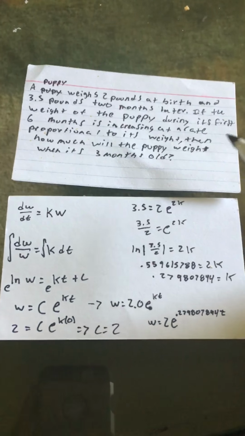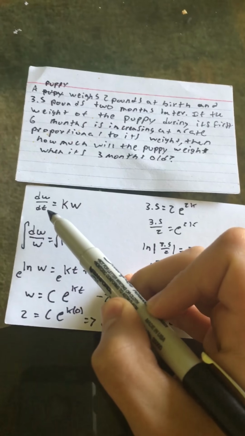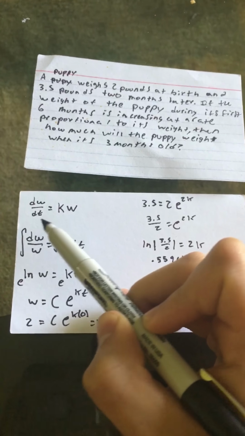So like the first thing you want to do is set up your little thing. I don't know why, but I just remembered it just now.